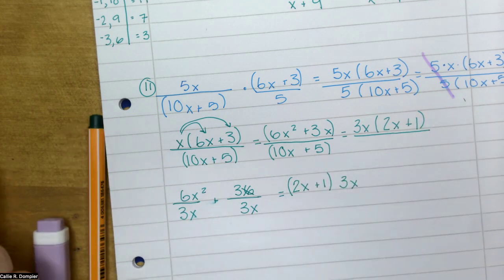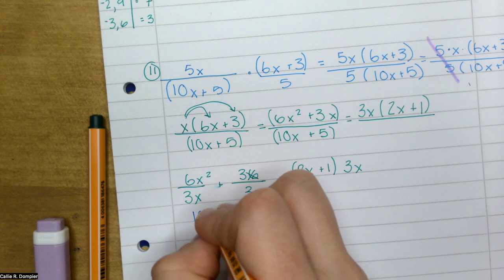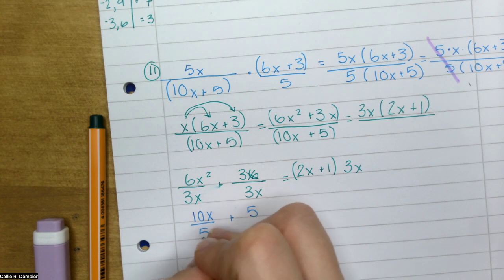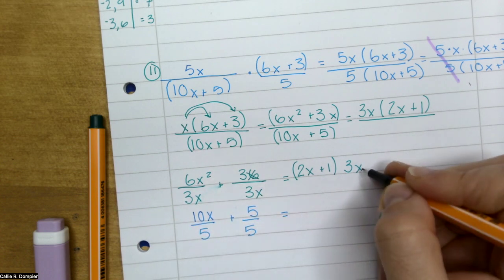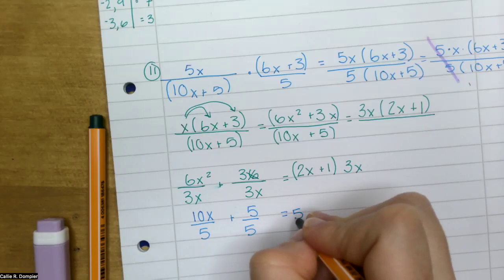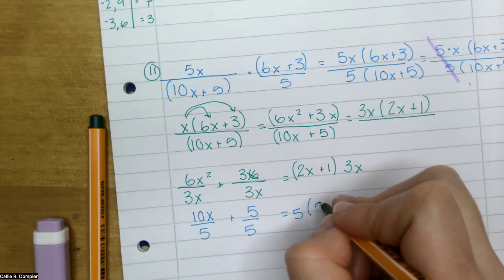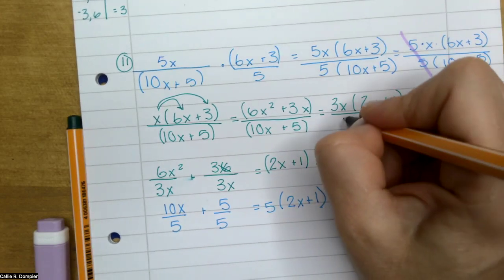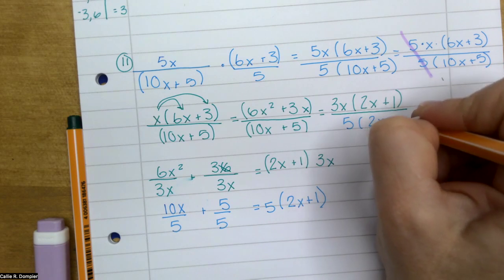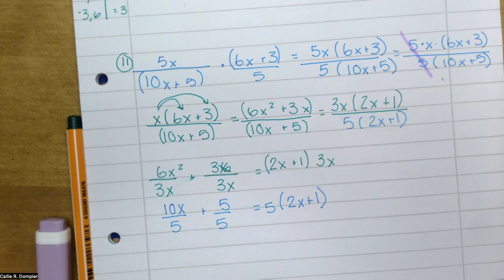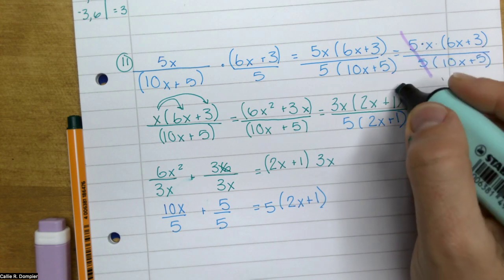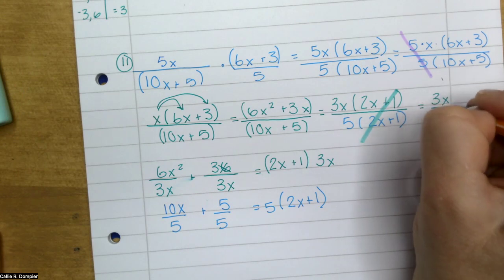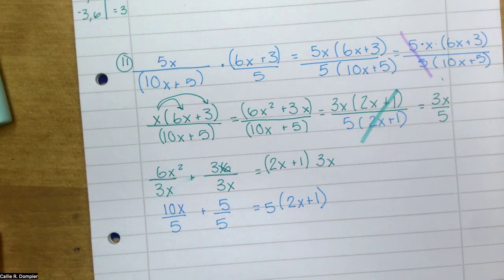Down here, 10x plus 5. What can I divide both 10x and 5 by? I can divide them both by 5. So instead of forgetting to put the term I'm dividing by, I'm going to lead with the term I'm dividing by. 10x divided by 5 is 2x, and 5 divided by 5 is 1. Good. So I just simplified those. Now I can cancel out the 2x plus 1. My final answer is 3x divided by 5 for number 11.